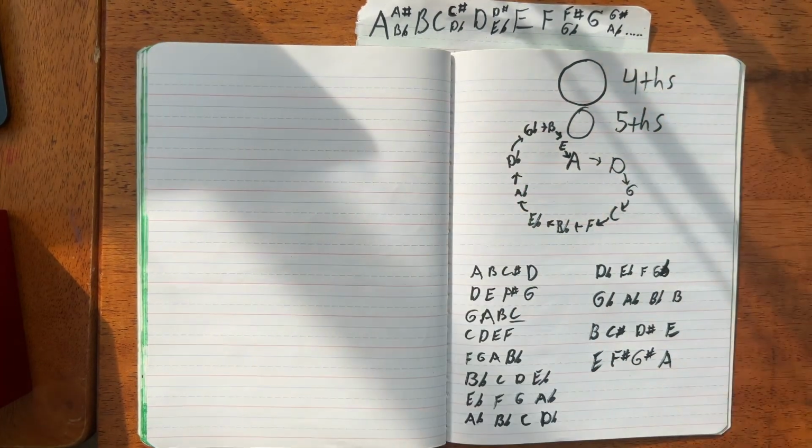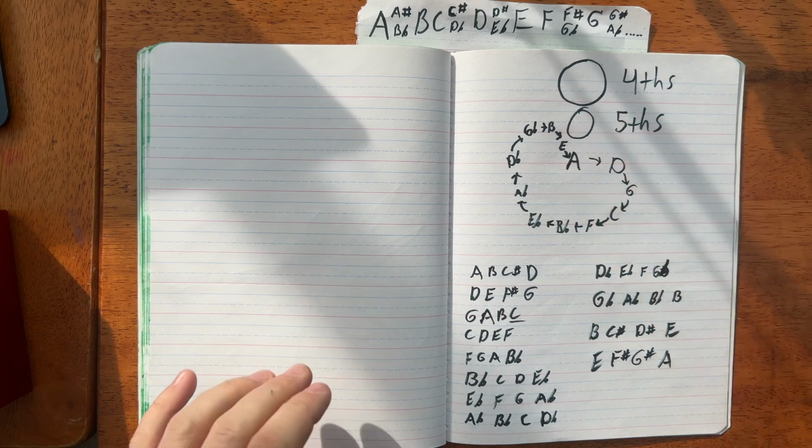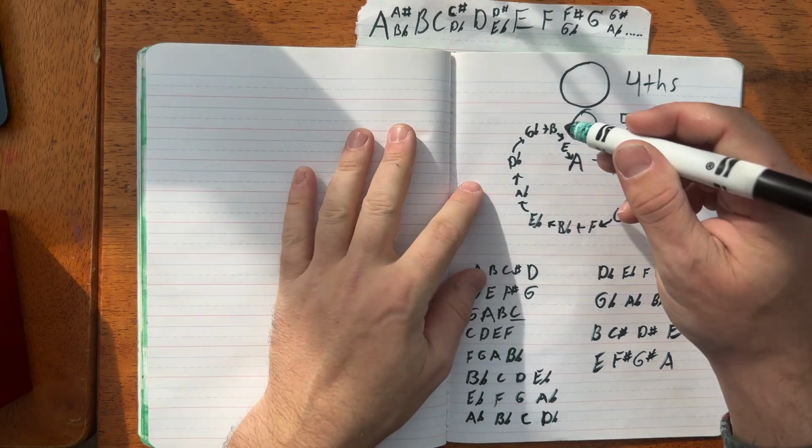It's more of a kidney bean or something, but the kidney bean of fourths.